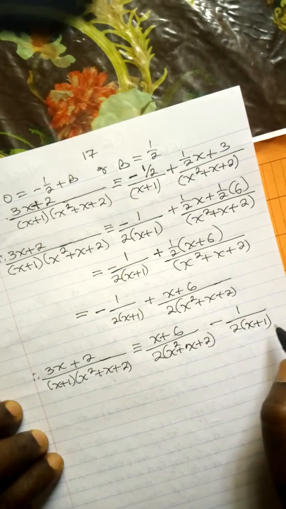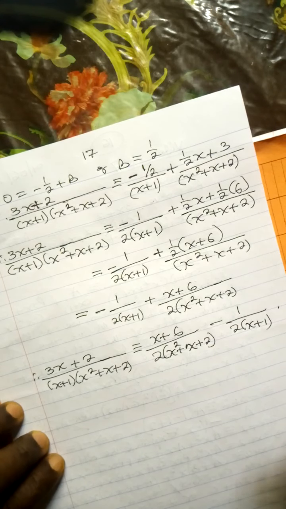So I can write finally that (3x + 2) over (x + 1)(x squared + x + 2) is equivalent to (x + 6) over 2(x squared + x + 2) minus 1 over 2(x + 1). This is my final answer.